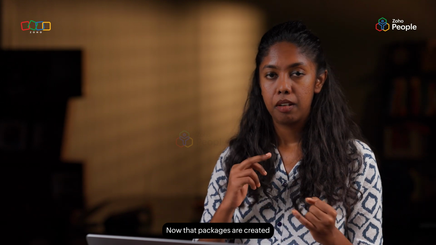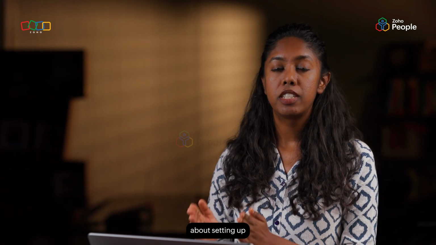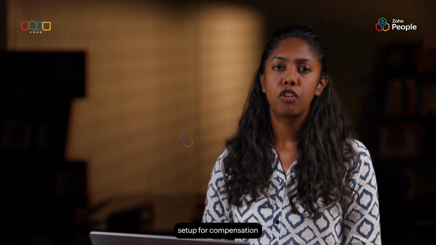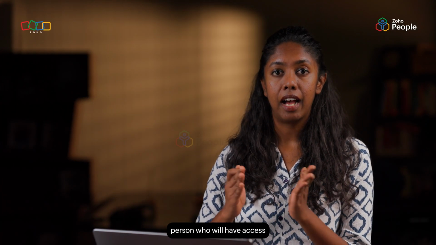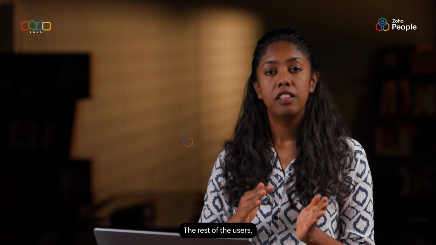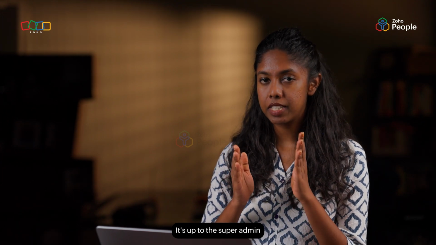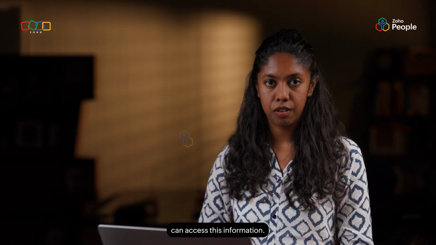Now that packages are created and salary revision letters are created, the last thing about setting up the compensation module is defining permissions. The permission setup for the compensation module is very unique compared to the rest of the modules. Ideally, the super administrator of Zoho People is the only person who will have access to the compensation module. The rest of the users, including the admin, will not even have the primary access to the compensation module. It's up to the super admin to decide who in the organization can access this information.